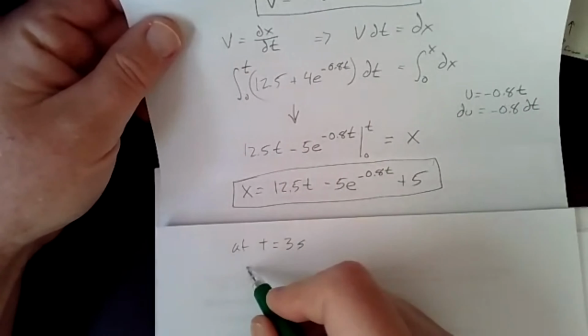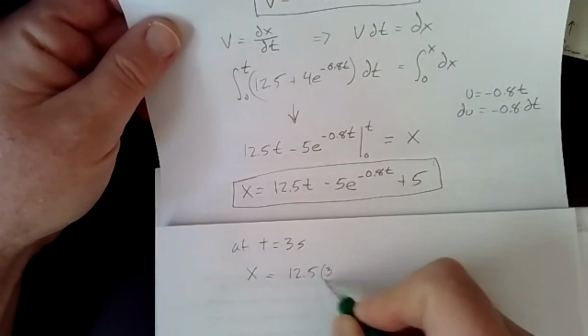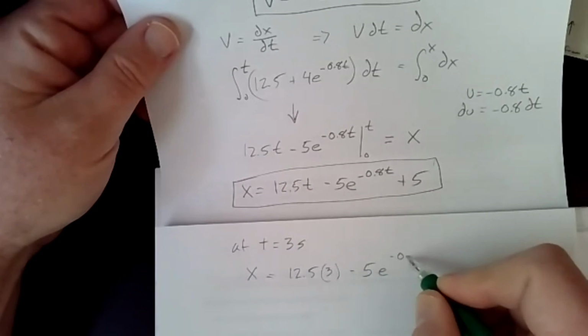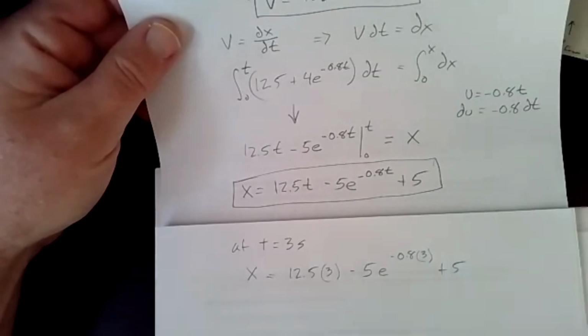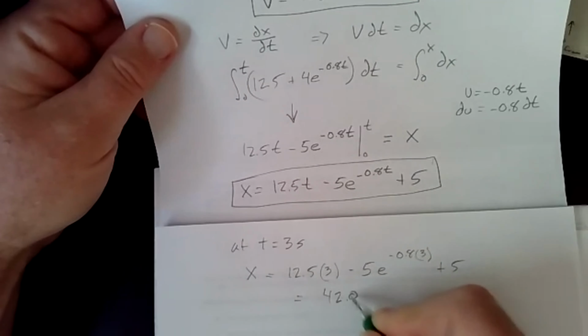So now we can just find the position. x equals 12.5 times 3 minus 5e to the negative 0.8 times 3 plus 5. And if we plug that all in, we end up with 42.0 feet.